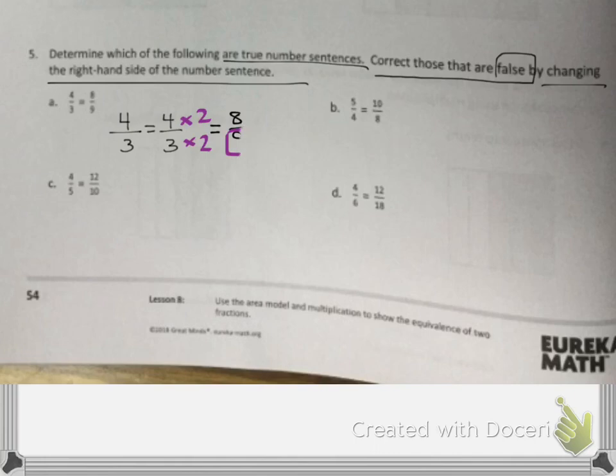Instead, this 8/9 should change to 8/6. Okay, 8/6, and this is an improper fraction, but it doesn't matter. It's still equivalent, meaning that we are still taking the same amount out, but we just need it to be equivalent here. It was not equivalent because it had 9, so it was 3 times 3. So that's why. Let's go on to B and see if this is true as well.